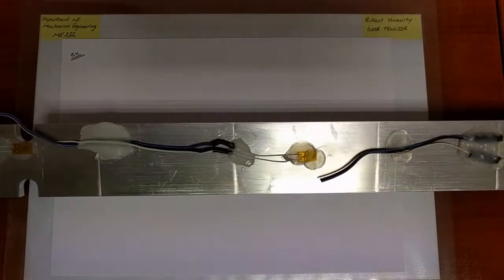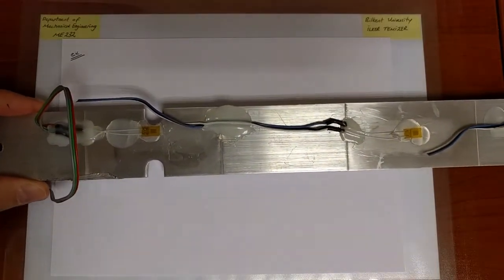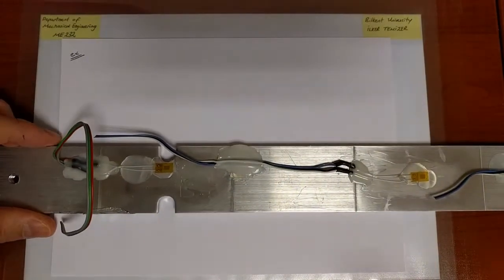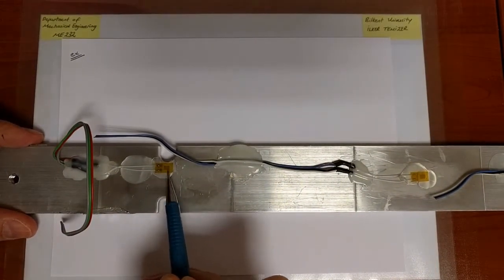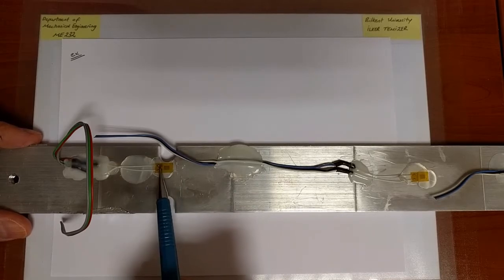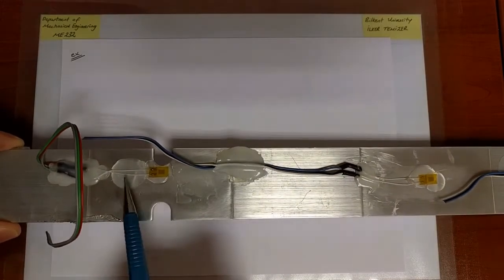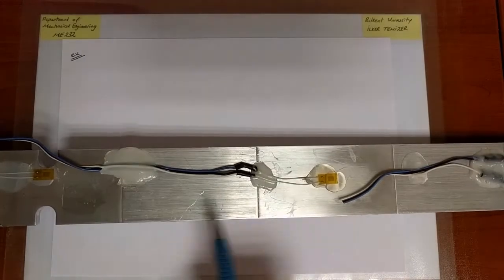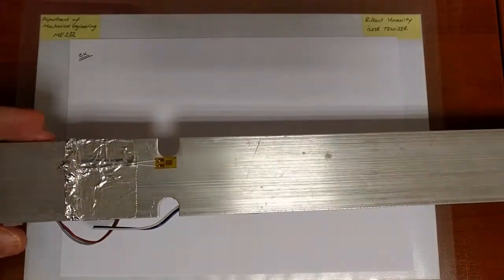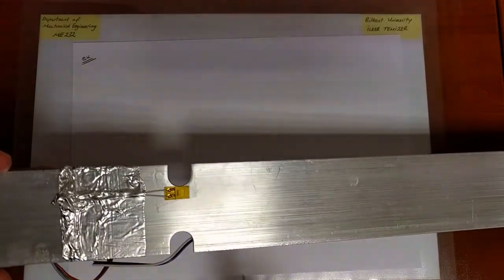One tool is called a strain gauge. Here I have a metallic structure on which we have strain gauges. If you can see, in this structure there are multiple ones. Here, perhaps there is one that you can see a little bit more clearly.